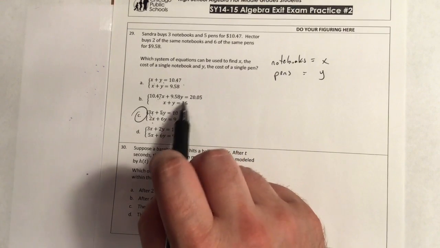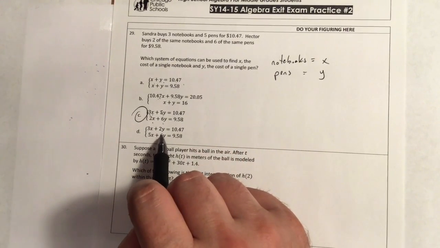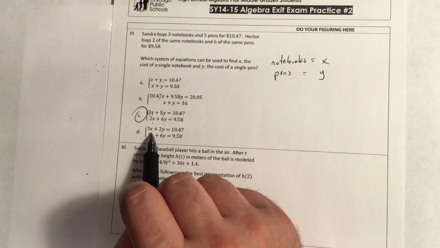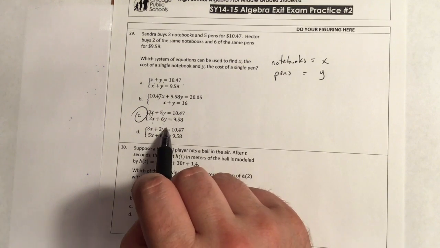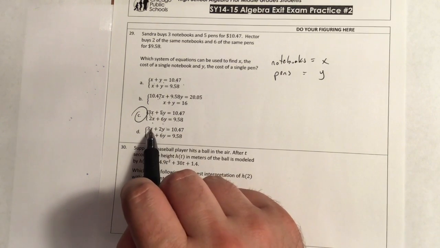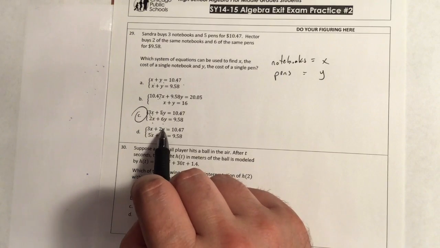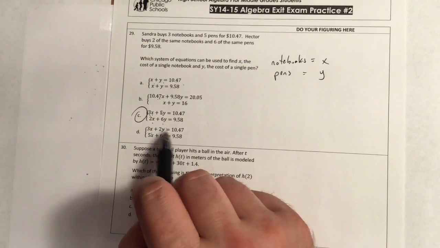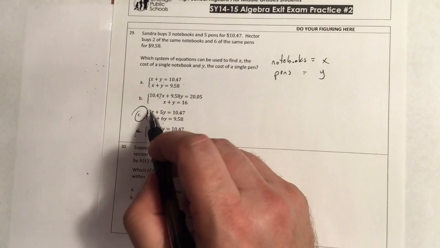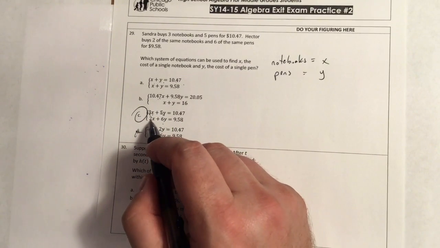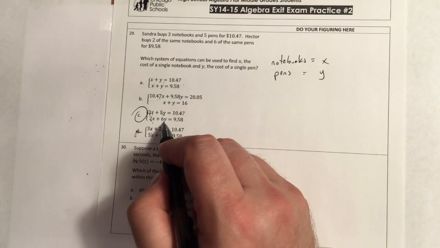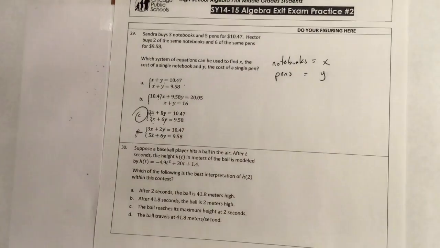This one's way off. This person has an idea, but you can see they confused things. Sandra bought 3 notebooks and Hector bought 2 notebooks, but they've mixed up Sandra and Hector, so this does not work. So it's gotta be this. This is Sandra's 3 notebooks and 5 pens. This is Hector's 2 notebooks and 6 pens. So it's C.